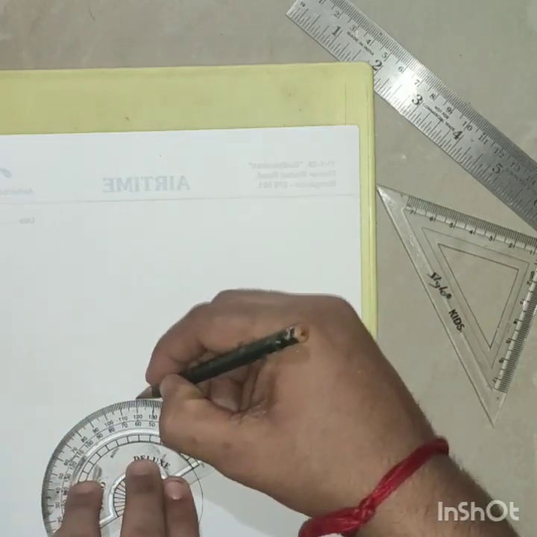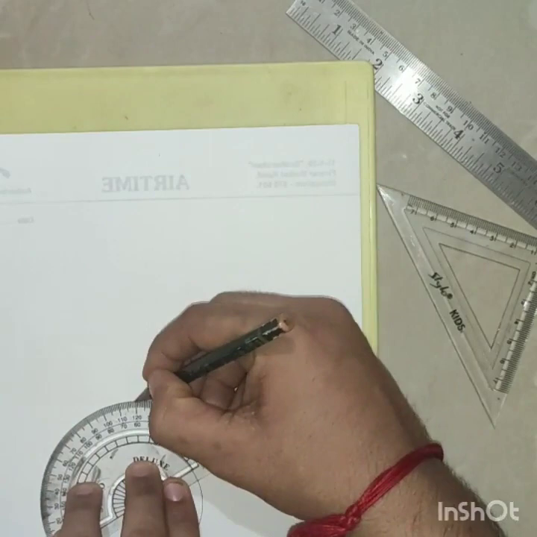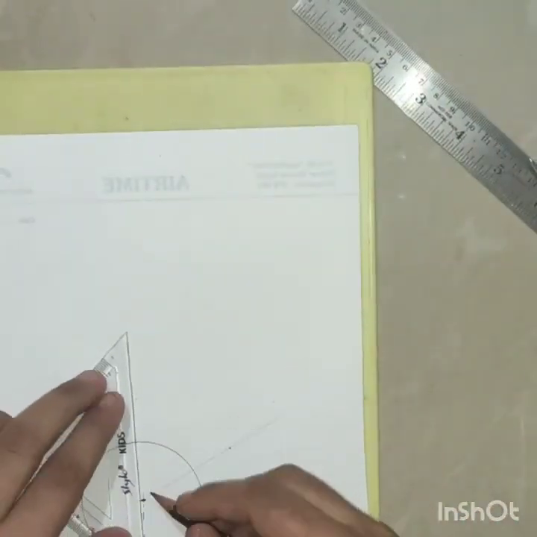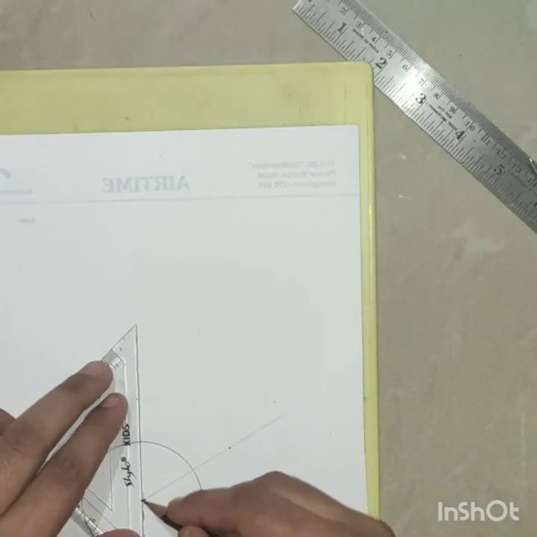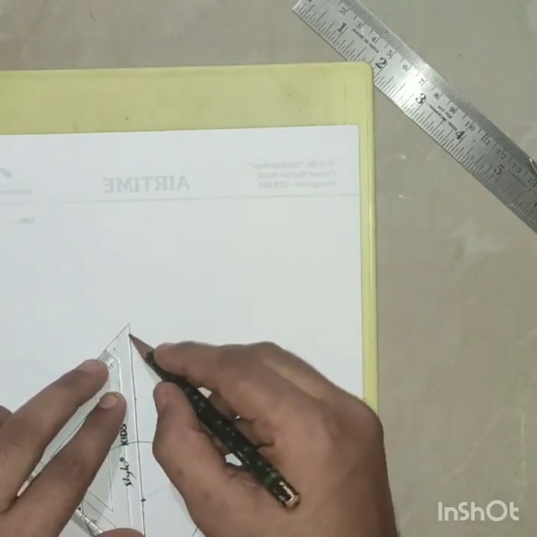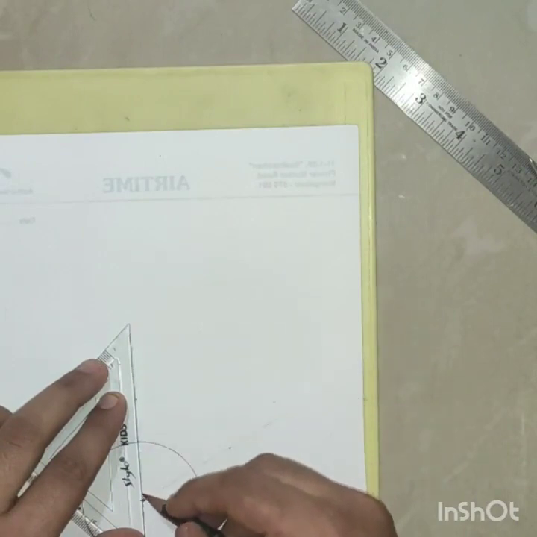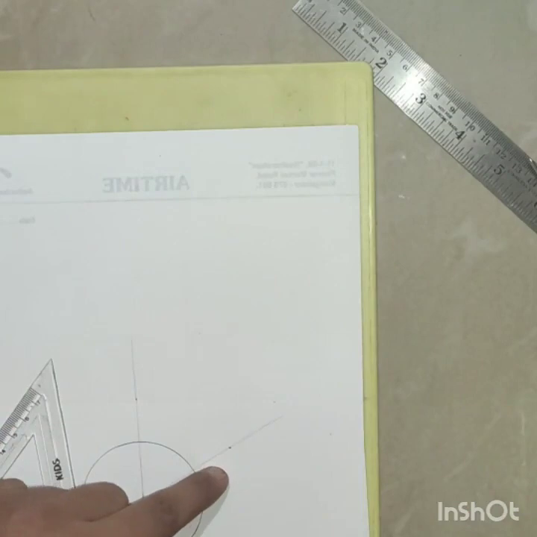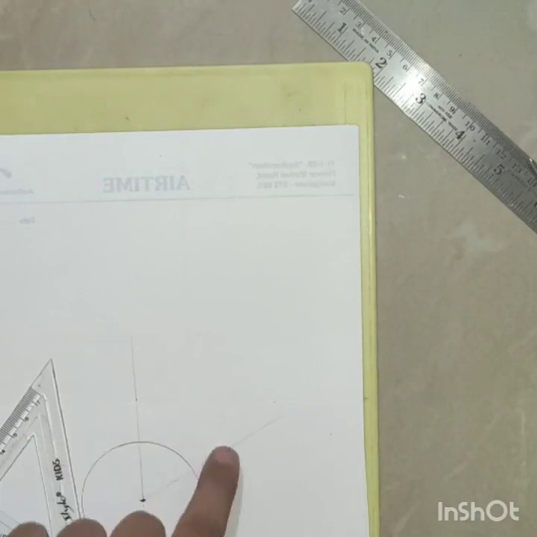So this is my 60 degree. Then join the center of the cam and this 60-degree point.